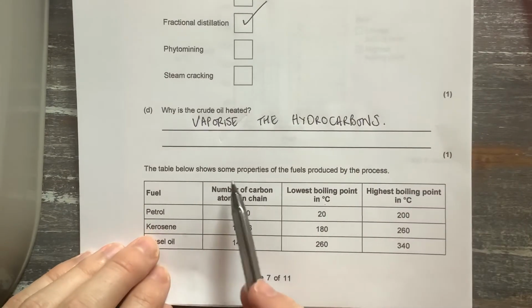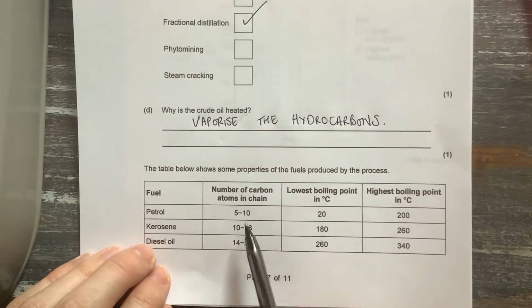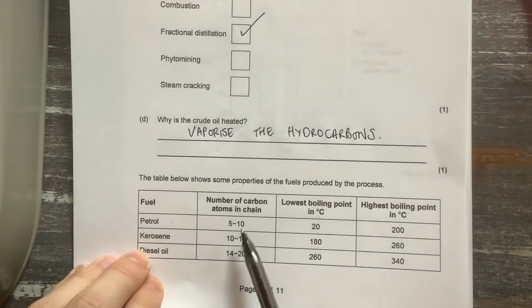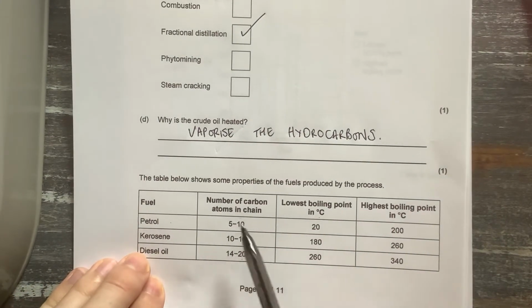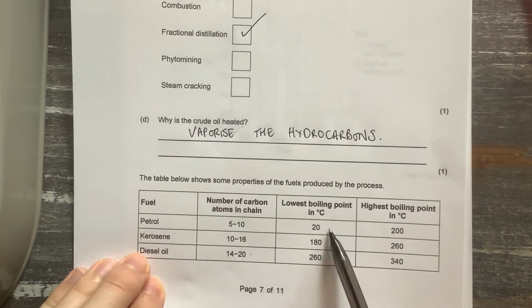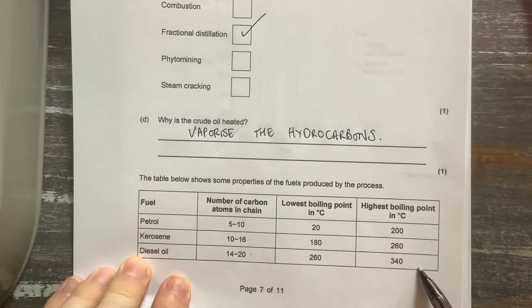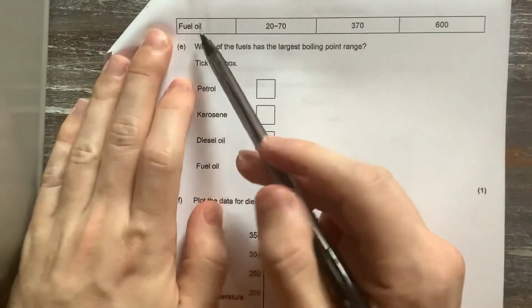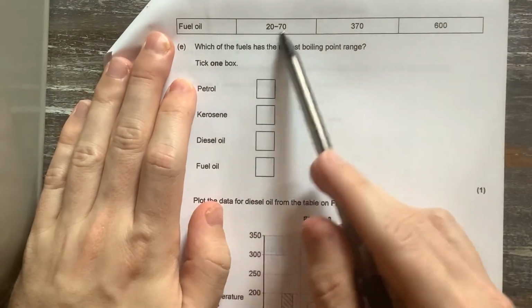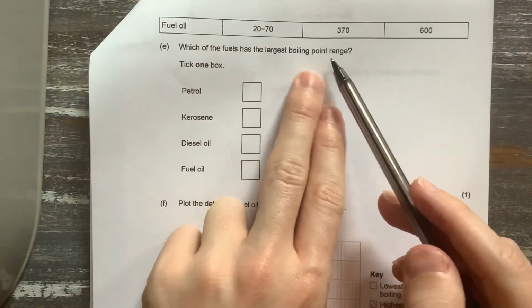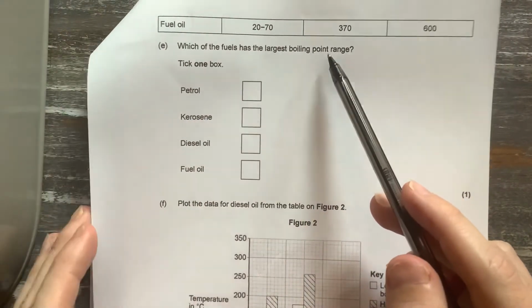The table below shows some properties of the fuels produced by the process. So we've got petrol, kerosene and diesel oil. Number of carbon atoms, you can see how it's increasing. Lowest boiling point, obviously that's increasing as you go down the fractions, and highest boiling point increasing again. There's fuel oil as well, which is again longer. Which of the fuels has the largest boiling point range?